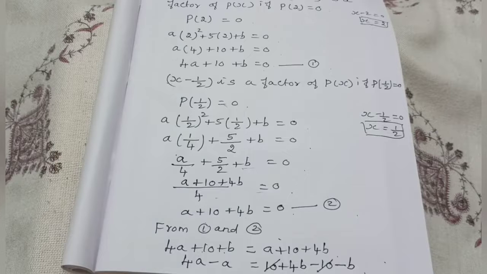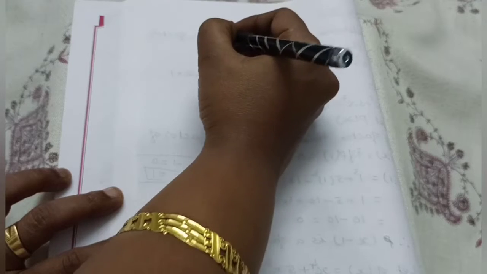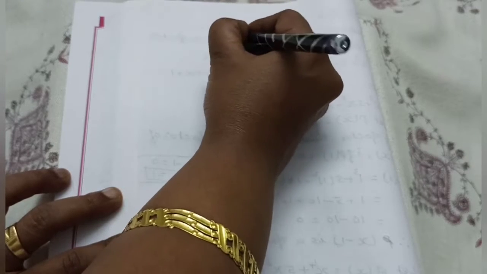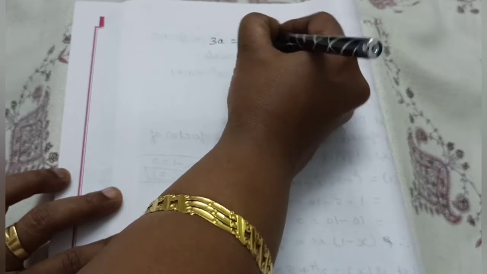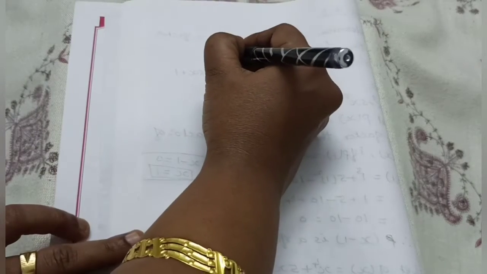4a minus a is what? 3a, isn't it? 4b minus b is 3b. Then 3a is equal to 3b, we can write. Understood? So here a is equal to what?